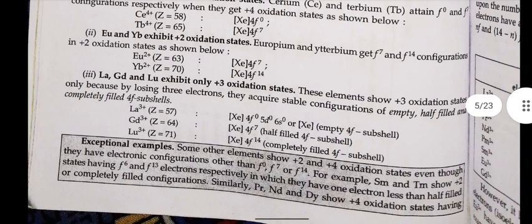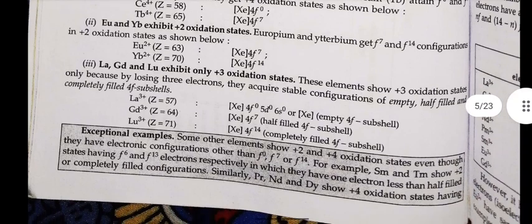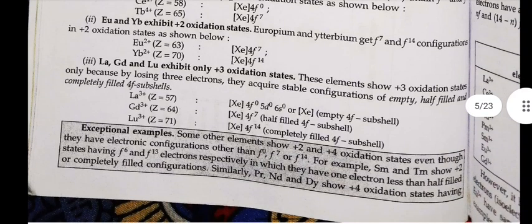La3+, Z equal to 57, has xenon 4f0 5d0 6s0, or xenon with empty 4f subshell. Gd3+, Z equal to 64, has xenon 4f7, half-filled 4f subshell. Lu3+, Z equal to 71, has xenon 4f14, completely filled 4f subshell.